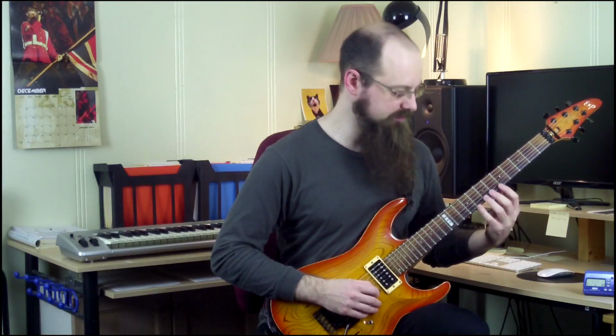So 3 notes per beat, 4 notes per beat. You can hear that the position of the accent in the phrase is completely different, because the beat falls in different places on the phrase.